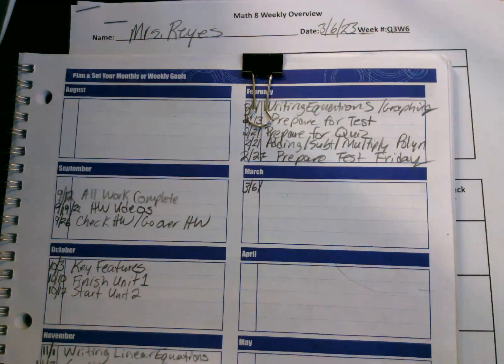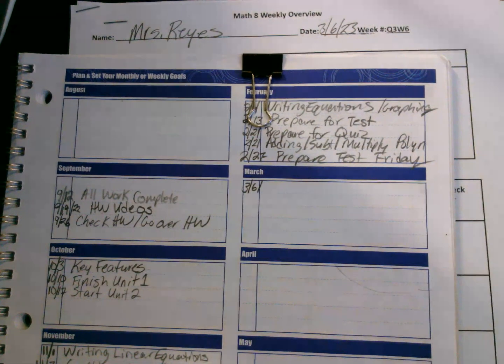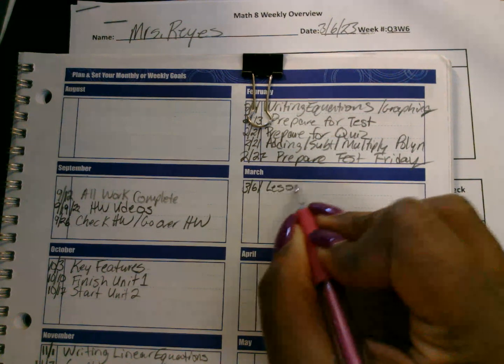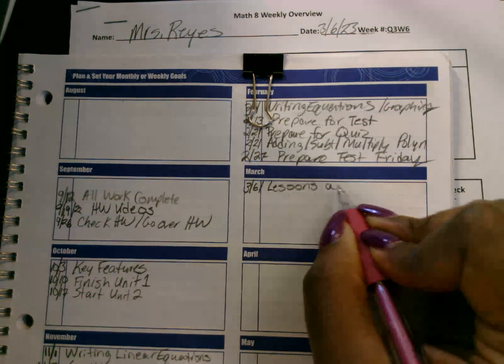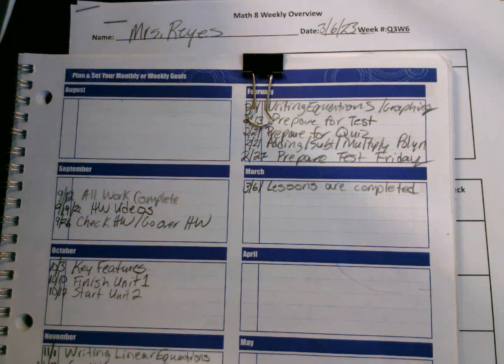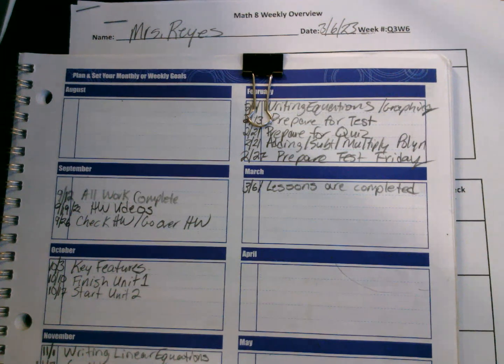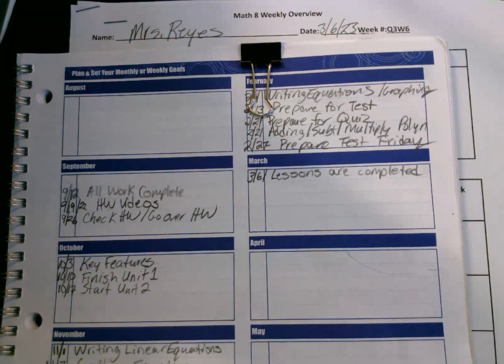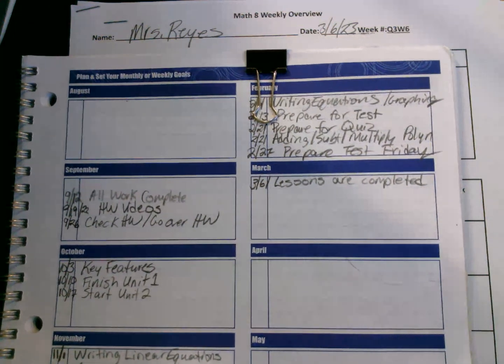This week's goal for me is to make sure, well, we have our test tomorrow, so I definitely want to make sure the study guide is done today. But overall, I need to make sure that my lessons are completed. Sometimes we get behind, but I'm going to do my best to make sure that each lesson each day is 100% completed. That's a big goal, but I'm going to try. So time management is going to be super important.